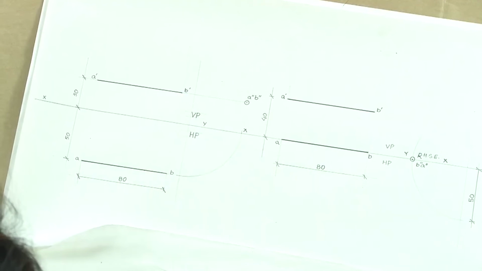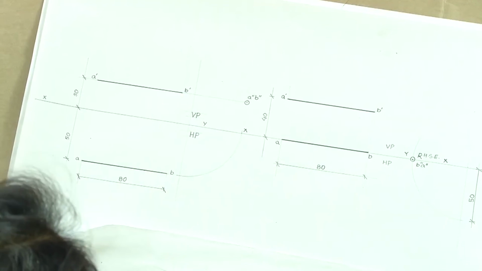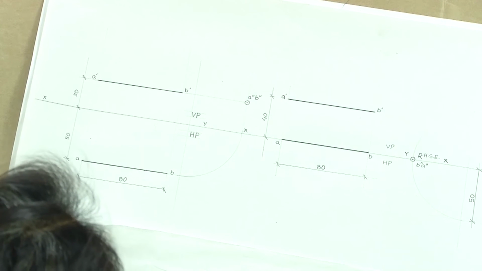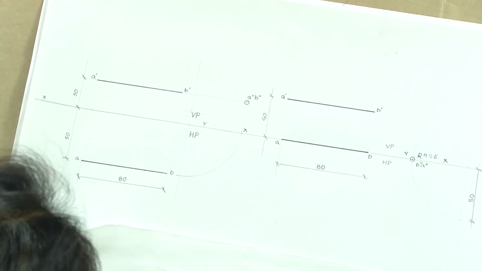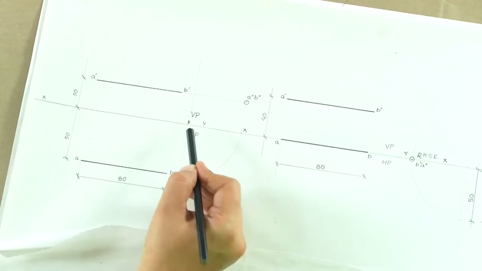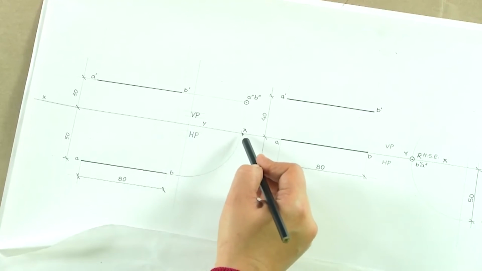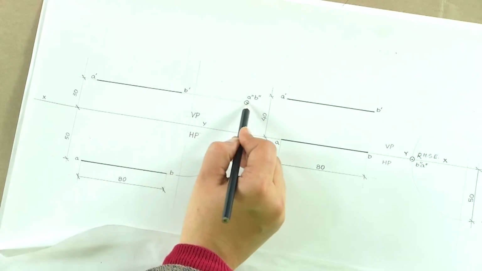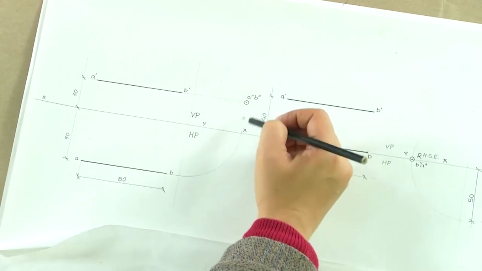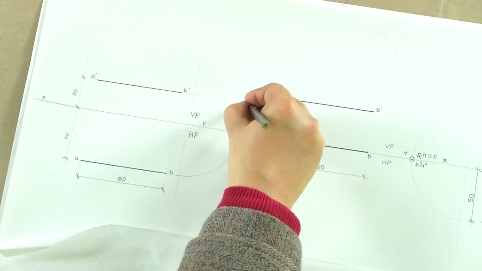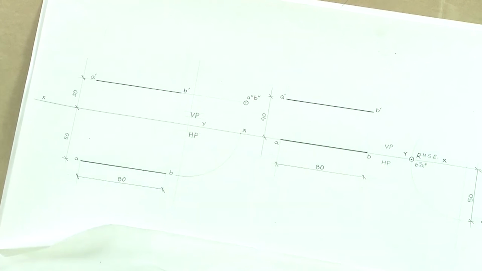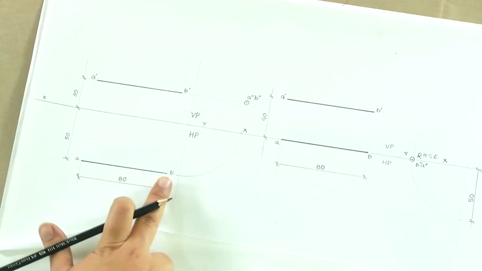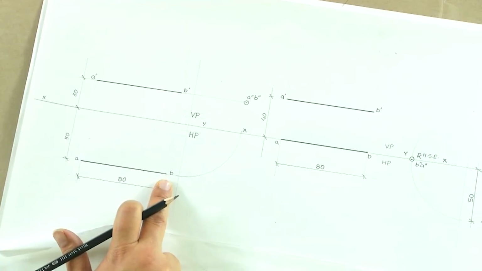In this case, the projection line of B was coming from here and the other one coming here. They intersect, so we get a point B here. In this case, the projection line of B came here, but the other projection line was coming here. So, we had to take it parallel, and this is the point A double dash, B double dash, which is the side elevation for this given line AB.